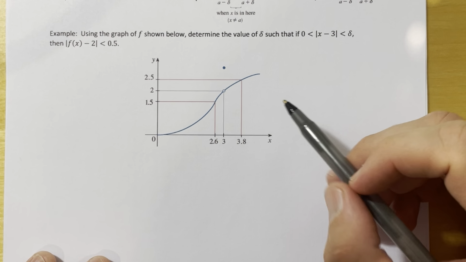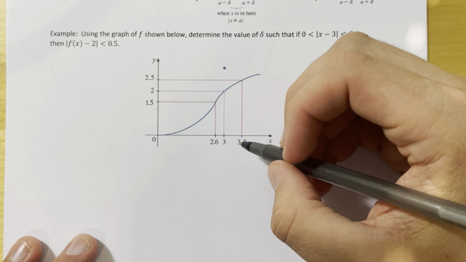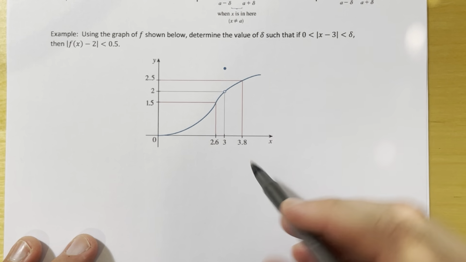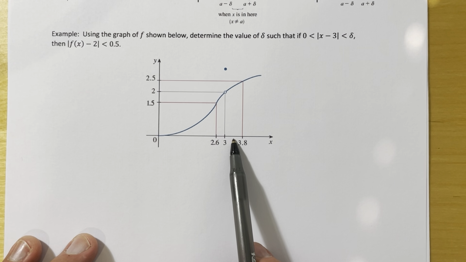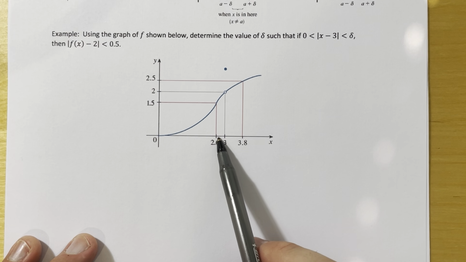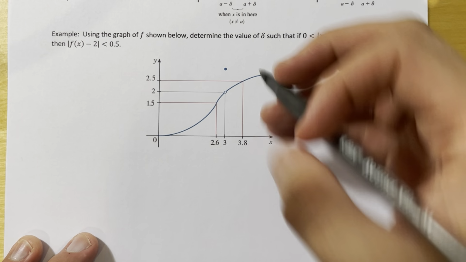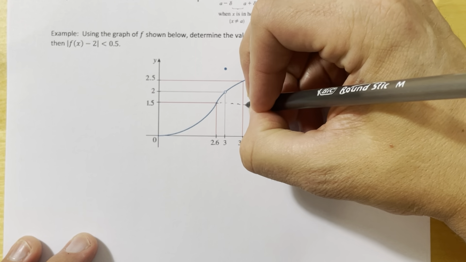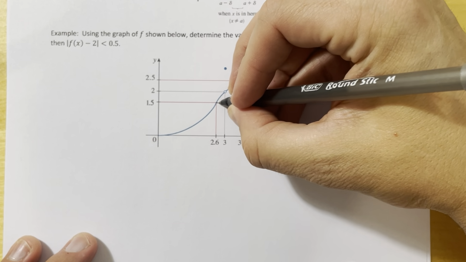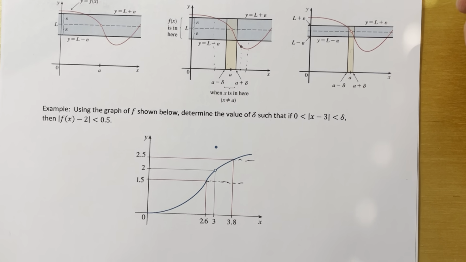But anyways, the goal here is to select a value of delta, which would create an interval around our number 3 here on the x-axis, such that all of the x values in that interval, when plugged into my function, give me y values that are inside this strip right here. Okay, it's like what we saw in the previous video.